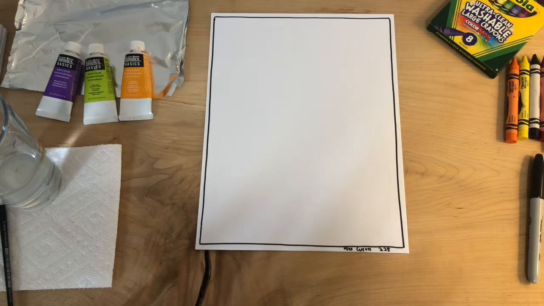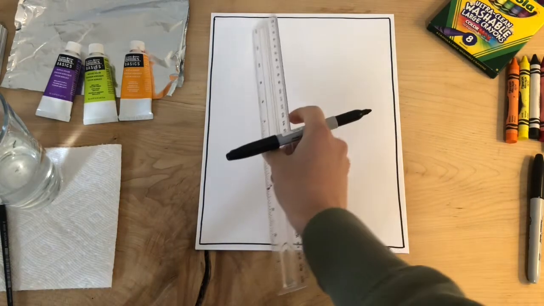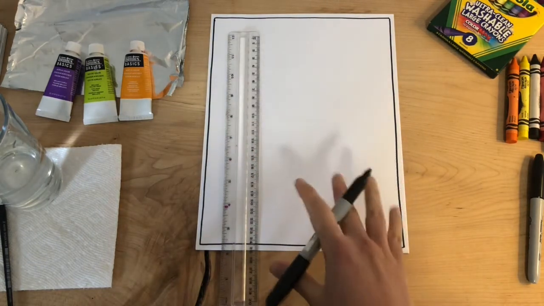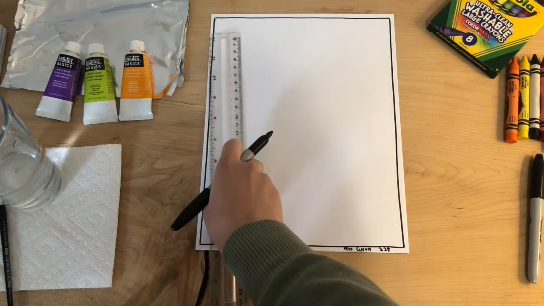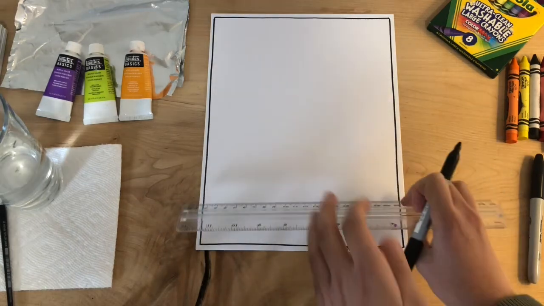So if you wanted to, you can use a straight edge. When I say straight edge, that means a ruler. And I have one right here. So if you want your building to come out really straight, you can use a ruler. If you don't have a ruler, that's okay. You can always just freehand this. All right, so I will use a ruler today just to show you how this works.